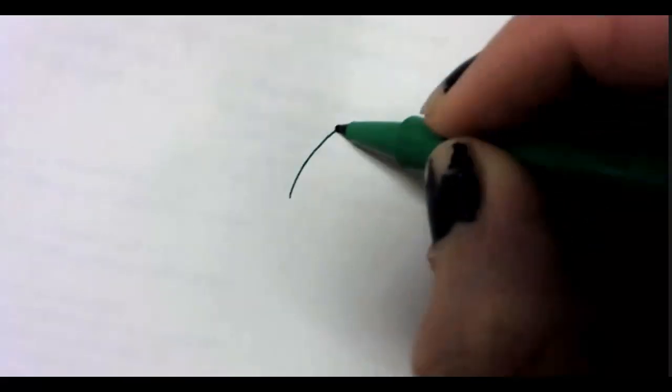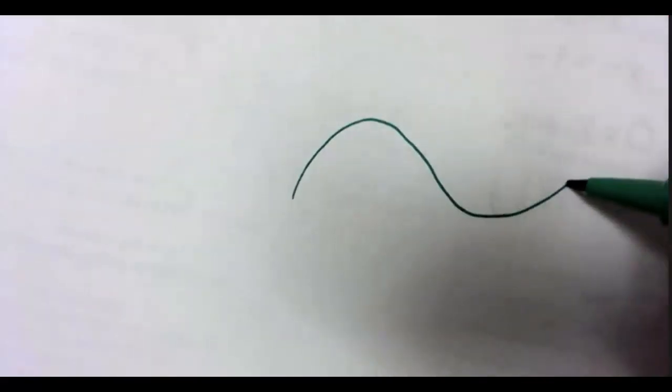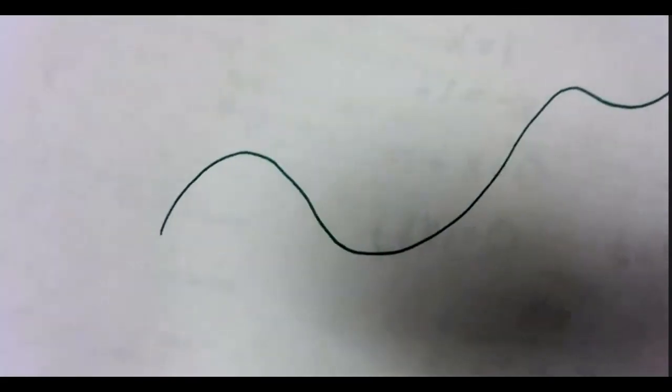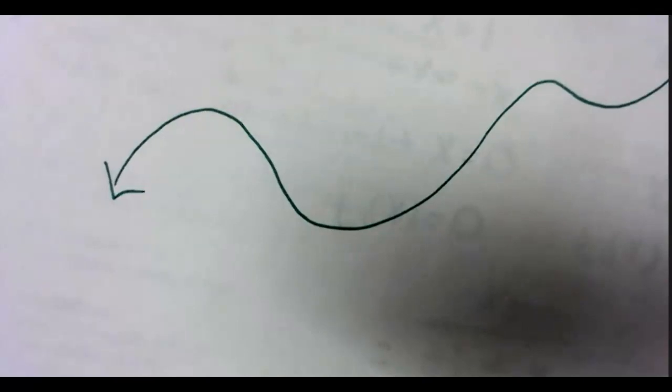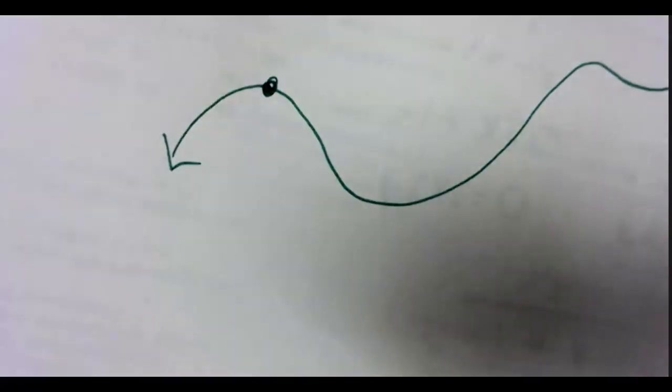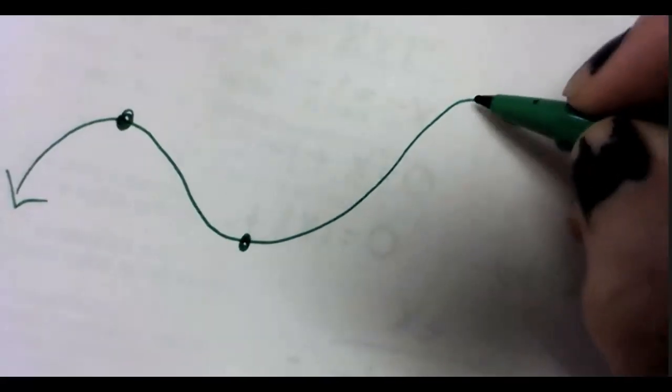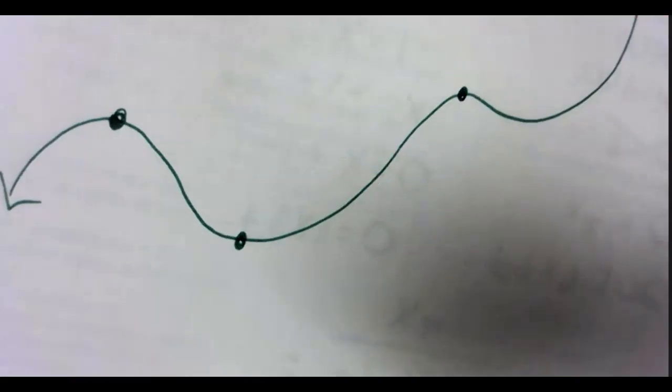So take, for example, and I know I'm going to struggle to draw this. Okay. Take, for example, this graph here. We have a local max. We have a local min. We have a local max.